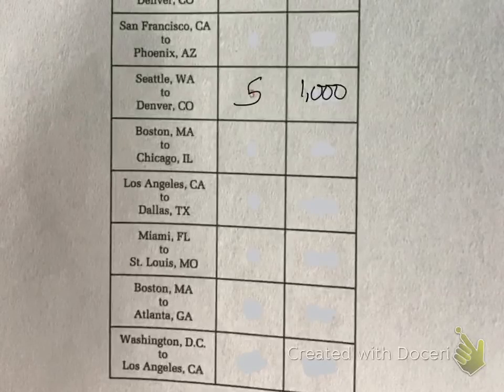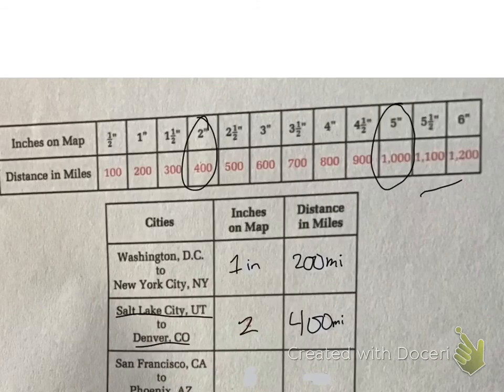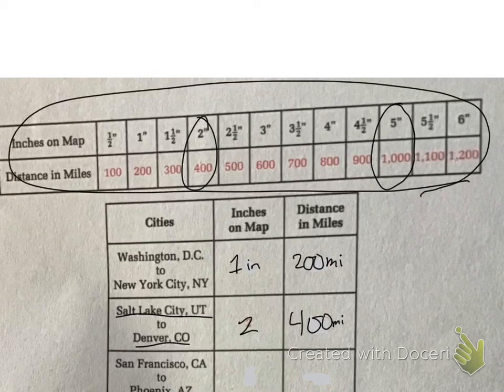So you'll continue doing this on your map in class. But just remember our table here, which tells us how many inches equals how many miles.